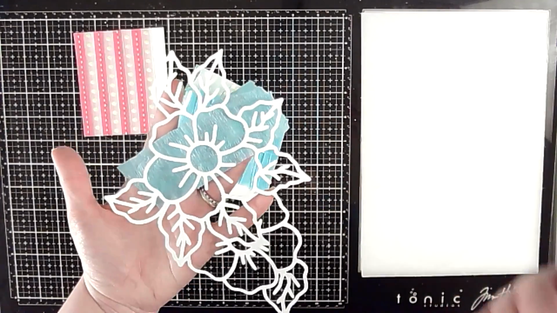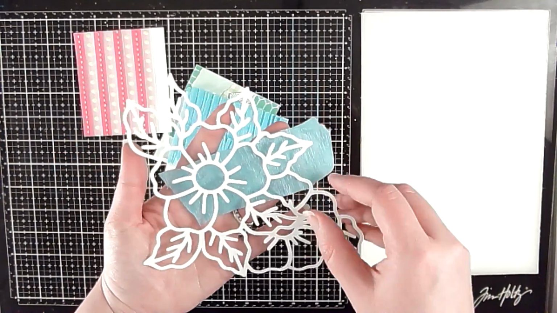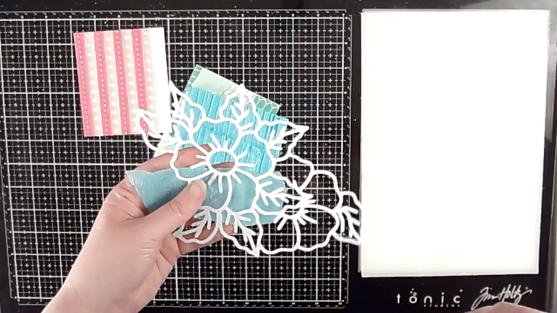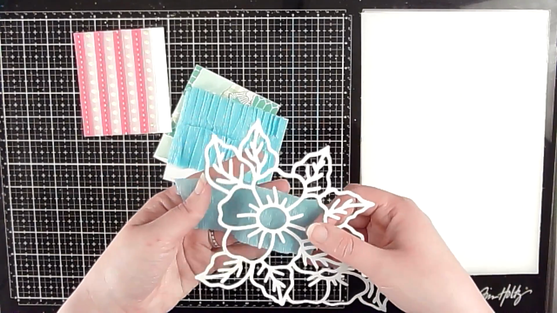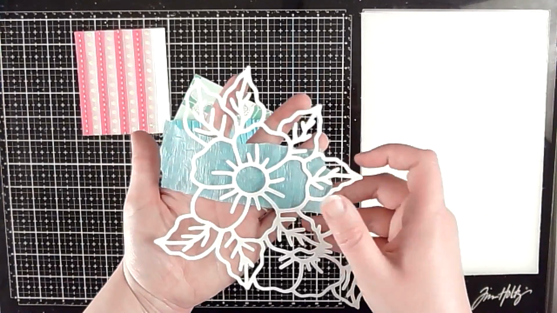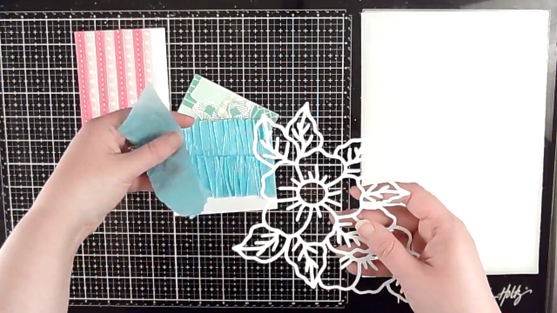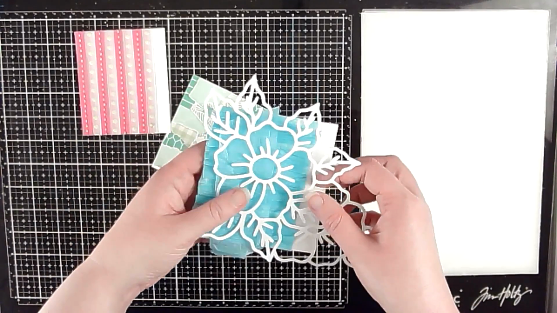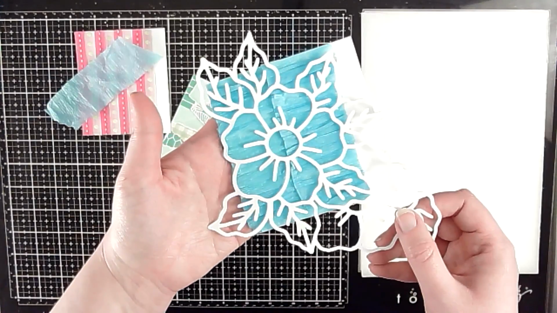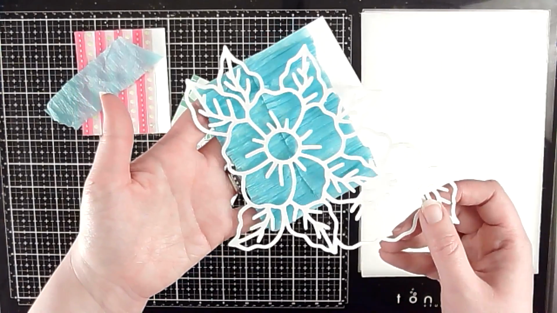If you want to keep it really simple, you can always back your cut file with even a vellum. A vellum is a different texture than just a flat piece of pattern paper, and so that also gives a bit of texture to your cut files as well. So another option, like I said, is tissue paper or crepe paper, which is a fun option.